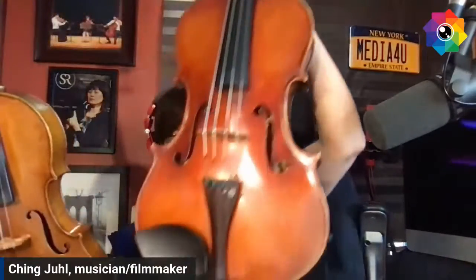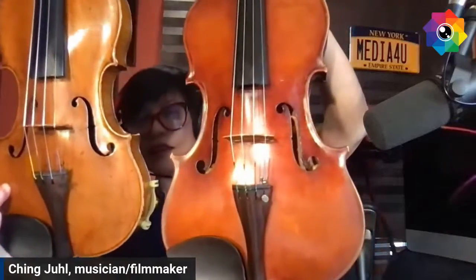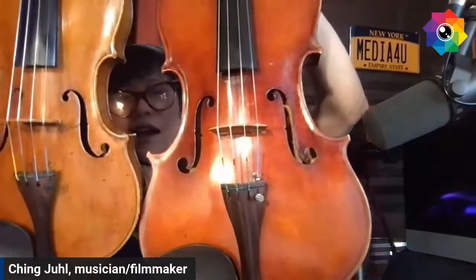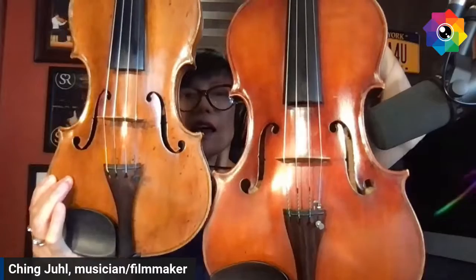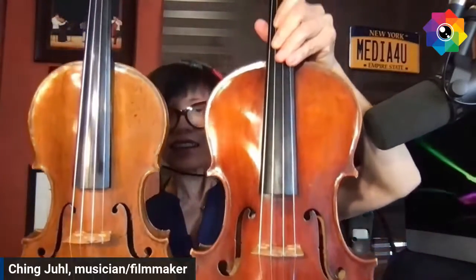I'll show you the front, it's easier. If you see them side by side, go this way. The screen is too small. So basically violin is like 2 or 3 inches smaller than the viola, because viola has very different sizes.